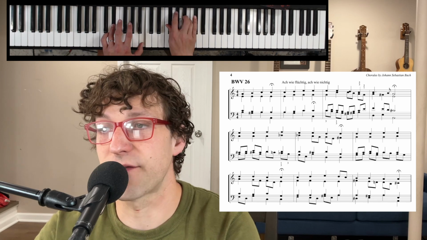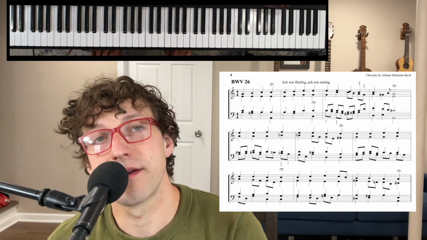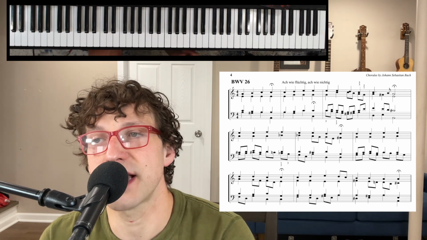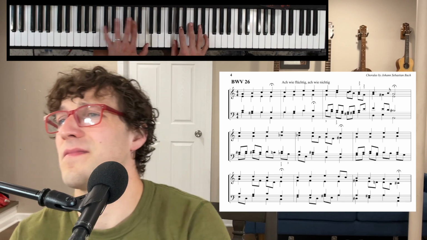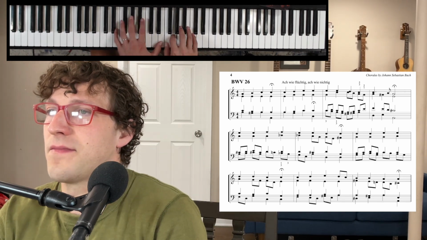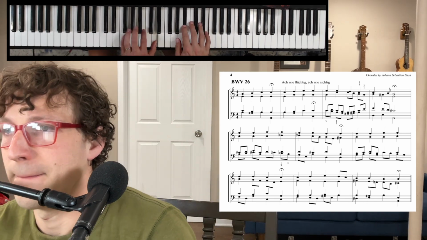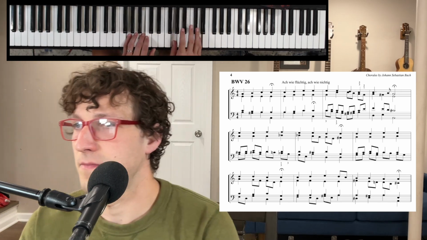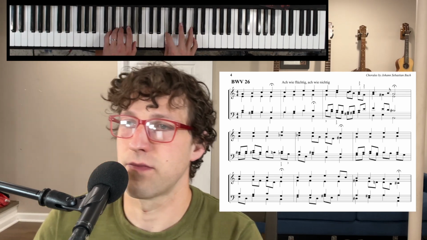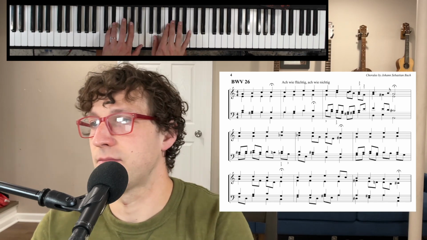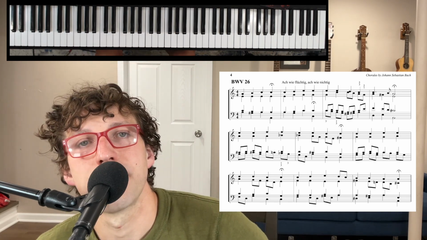This also caught me super off guard, the D sharp here. All right, now that I've gone through this and gotten some of those details out of the way, let's try it again. I think I played two wrong notes there. But I'm really pretty happy with that.